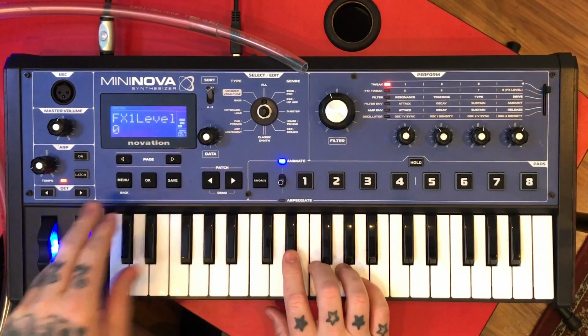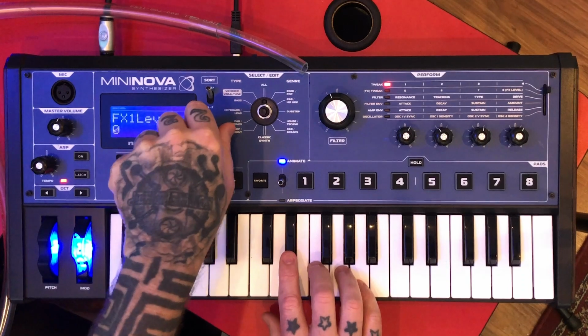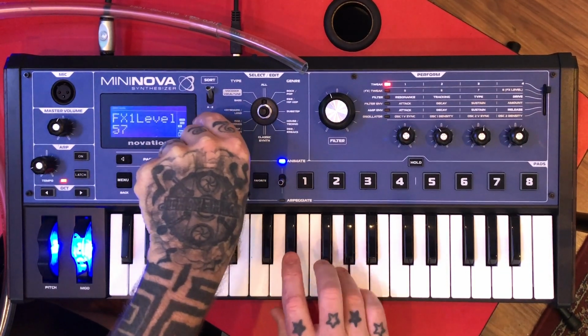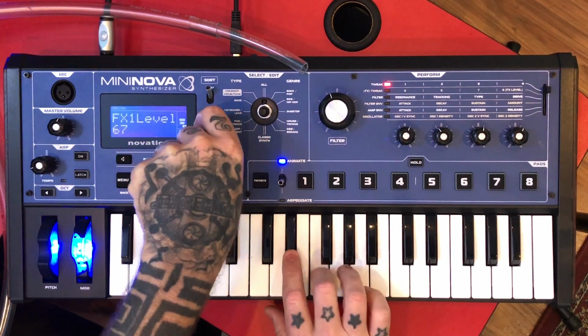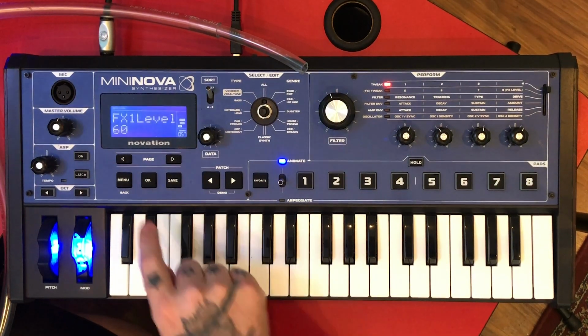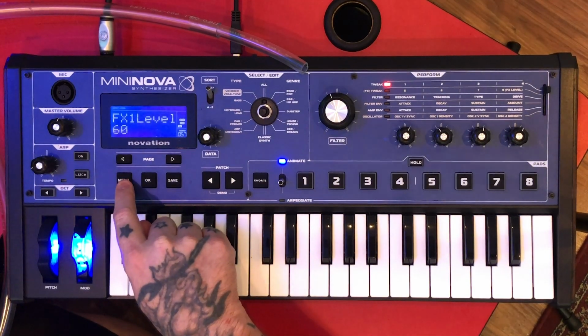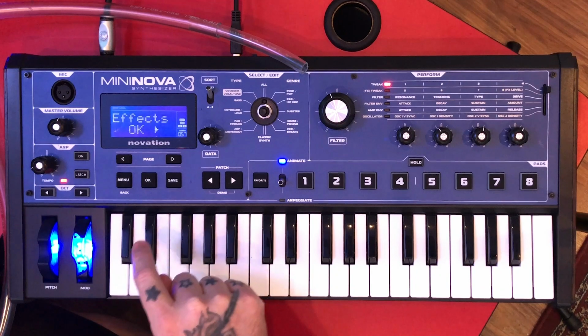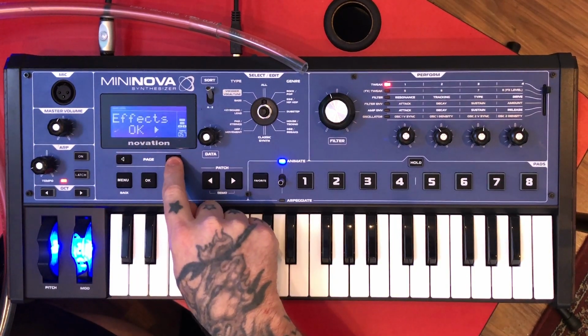This is a nice soft tone, but if you want to get something that cuts through, that's pretty nice right there, around 60. So we're done with the effects. Hit menu to back up out of that. Menu again. We're done with effects.